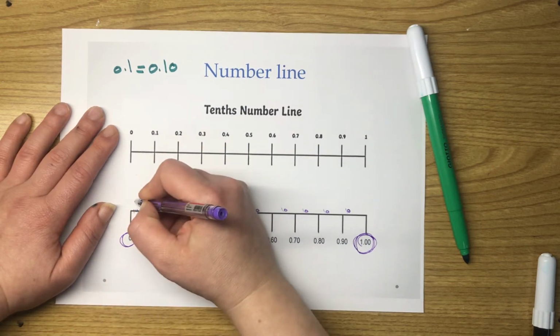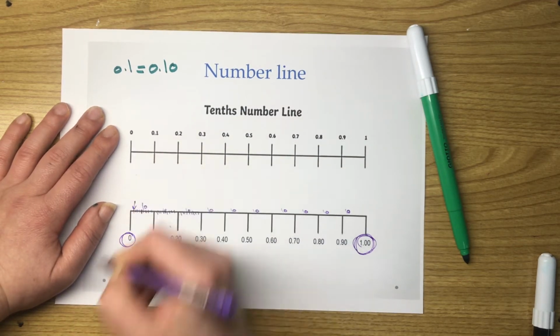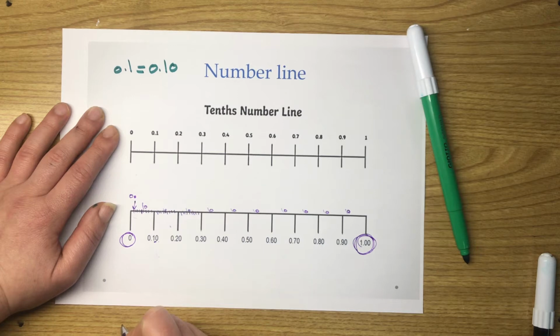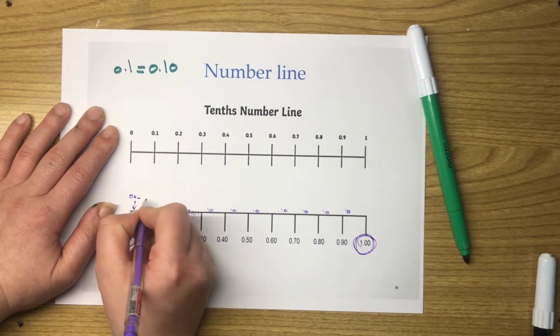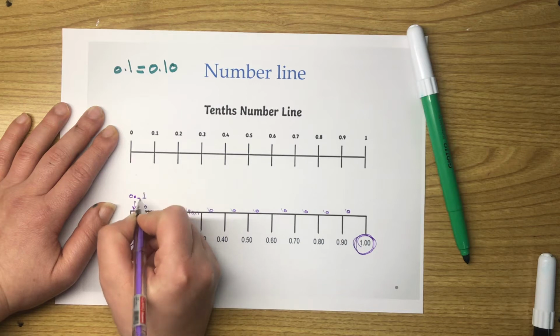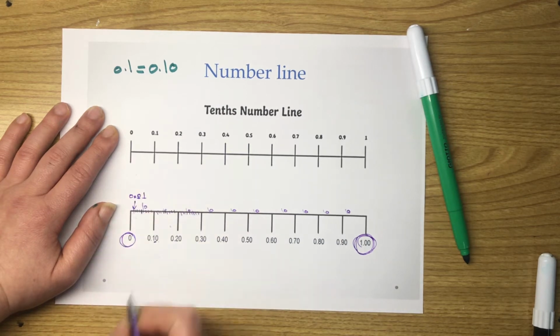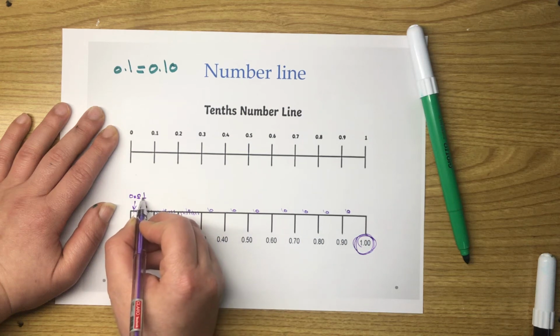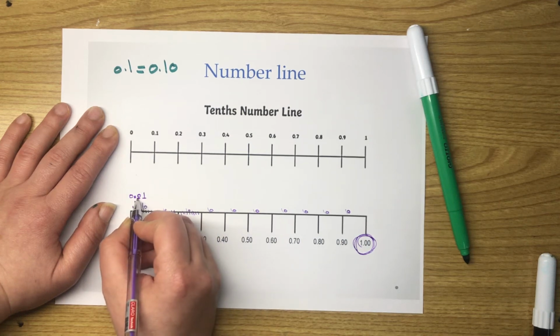Let's say this here is 0, 1 piece of 100. Because the hundredths has 2 places, you put the hundredths here and 0 in the ones place.